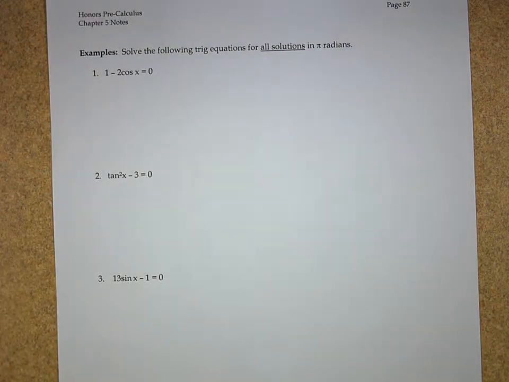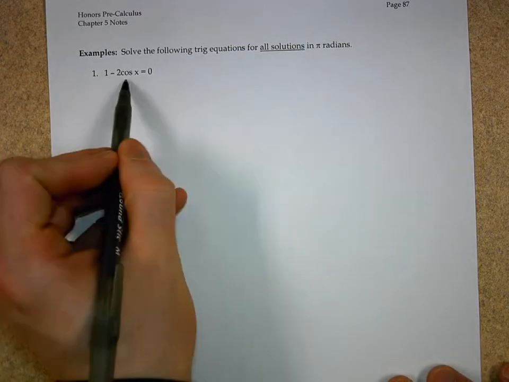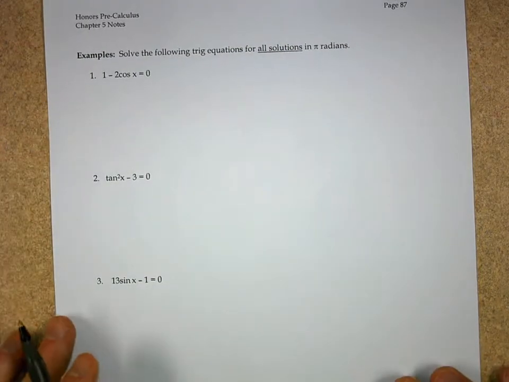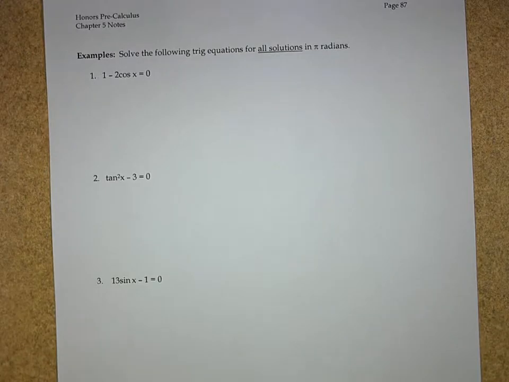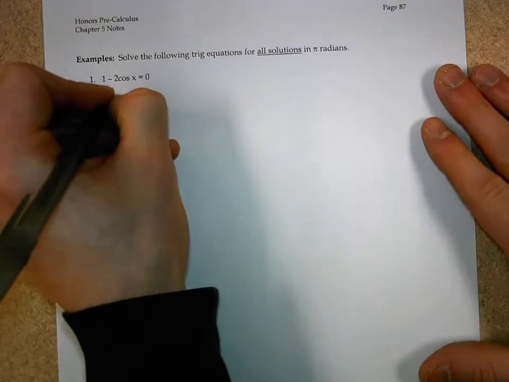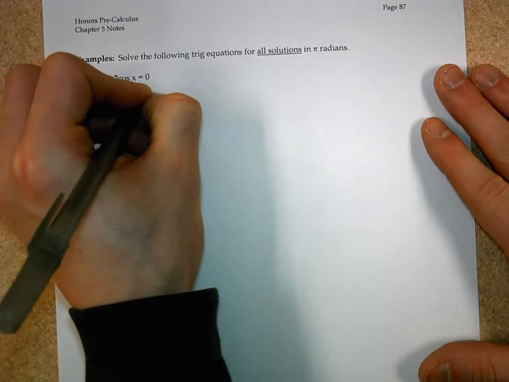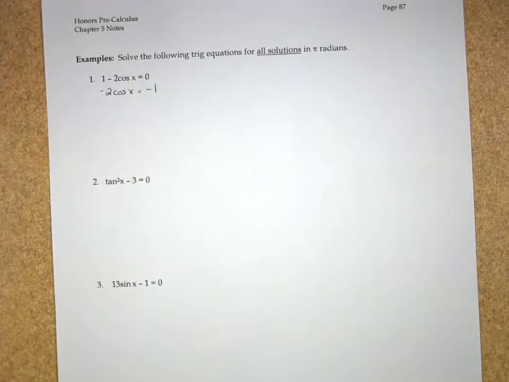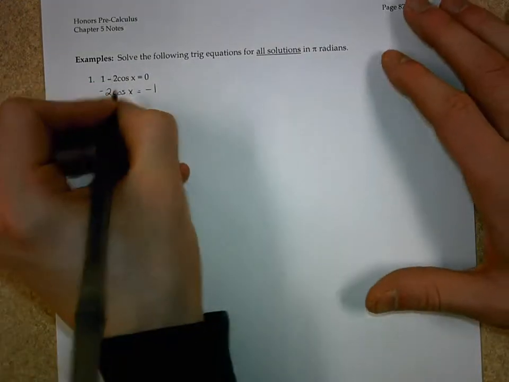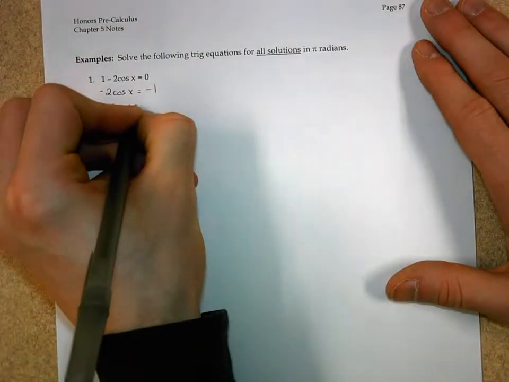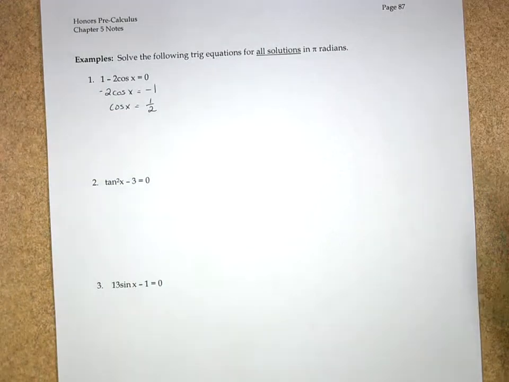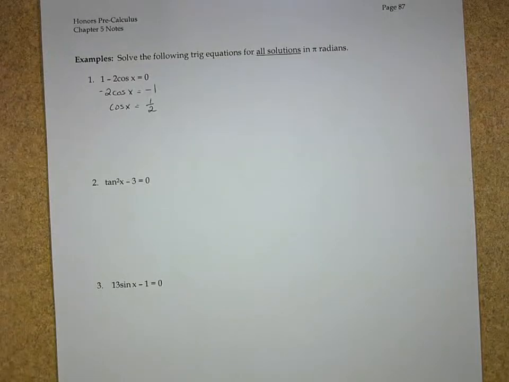But I want to get my trig function by itself. So I want to get the cosine of x by itself. I'm going to move all the other pieces to the other side. So doing my rules of algebra, I'm first going to subtract the 1 to both sides. Then I'm going to divide by -2. So now I've got the cosine of x is equal to 1/2.